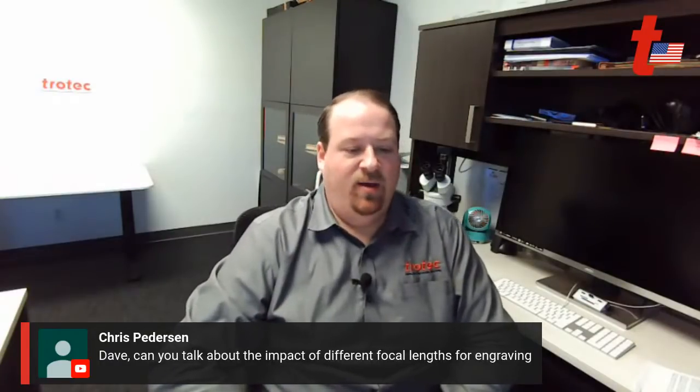Can you talk about the impact of different focal lengths for engraving? Different focal lengths, like for the lenses? Yes, different lenses and focal lengths, or changing the focus on the laser system, will make your beam diameter larger or smaller. Different lenses kind of give you the same effect. So if you don't want to play around with focus, for example, you can go to, say, a 4-inch lens, which gives you a spot size 3 times larger than a 2-inch lens at its focal point. So you get the effect of a larger beam diameter. You're further away from the material by using different types of lenses themselves.